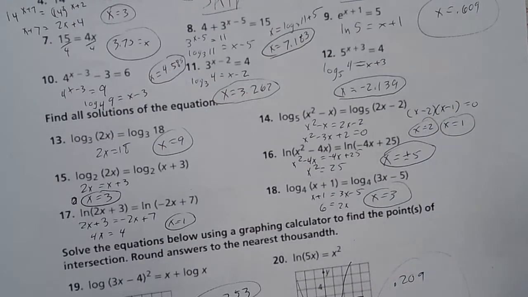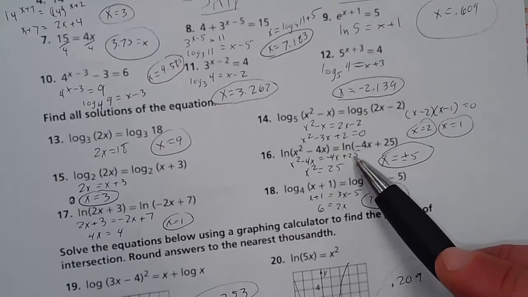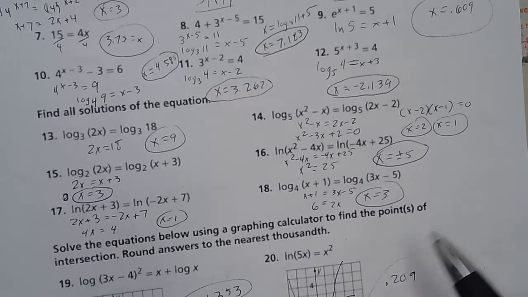So yes, you got to remember factoring from all of first semester, part of this semester. Factoring really never goes away. This is another one you could do by factoring or by just recognizing that it's a square root. So that's why I got plus or minus 5.